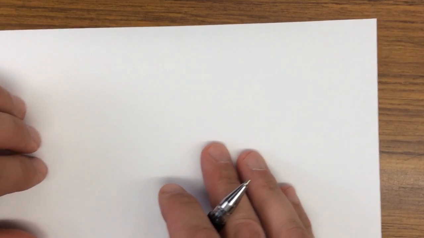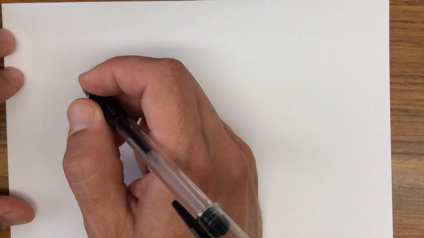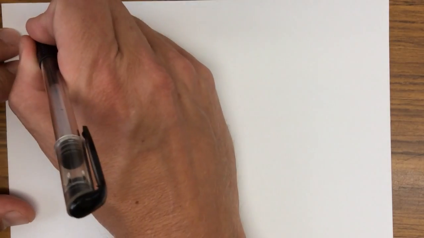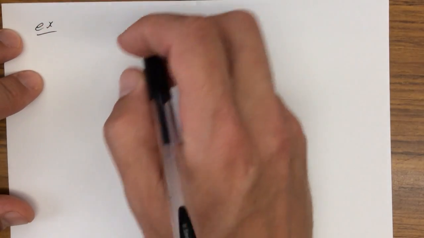And now let's take a look at some functions that are maybe factored. If they're not factored, hopefully you realize by now that you will have to factor them in order to get them into a form where you can analyze the whole thing. So here's an example for graphing completely.